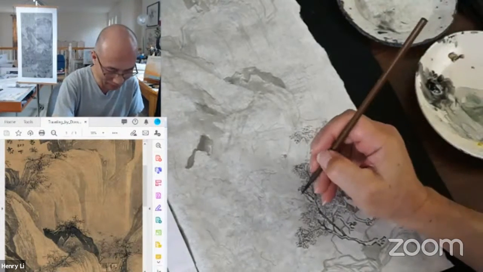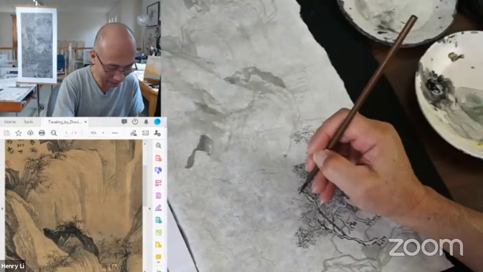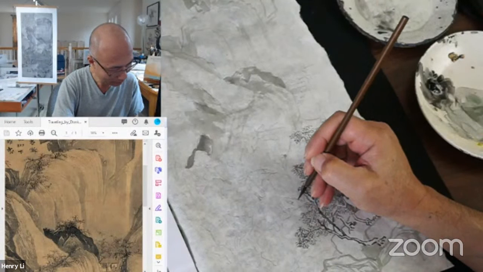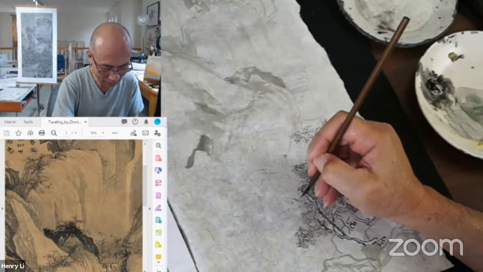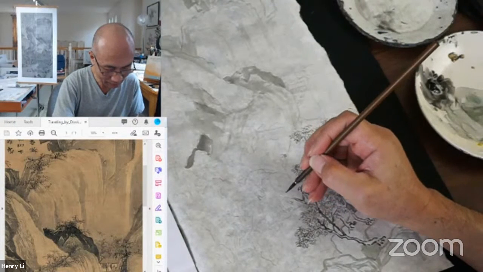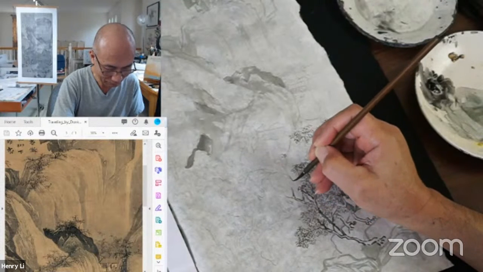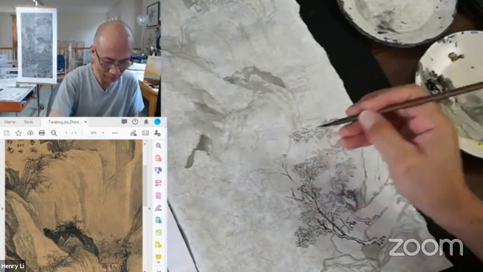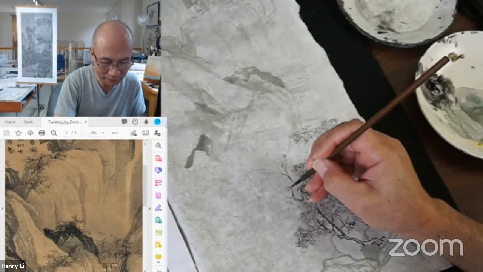Just a little bit lighter on this one, I think. And there's a trunk that's behind. And then just add more chrysanthemum petals.